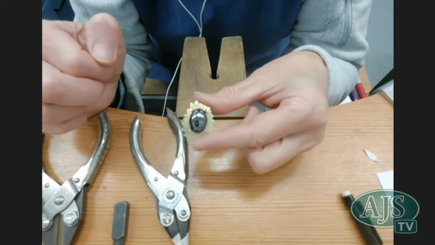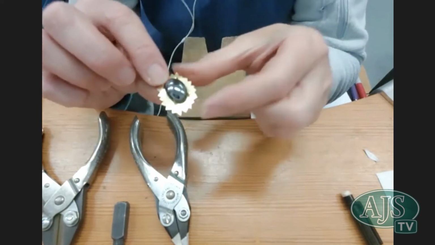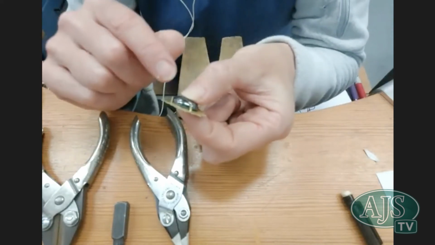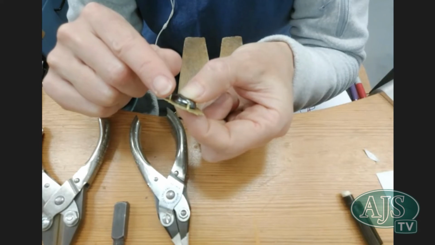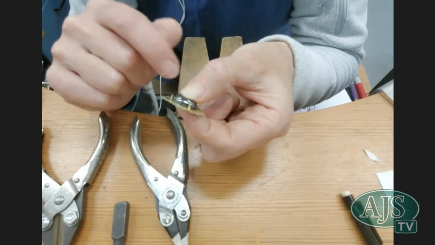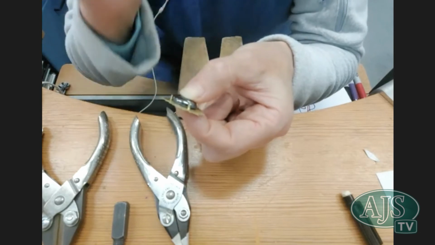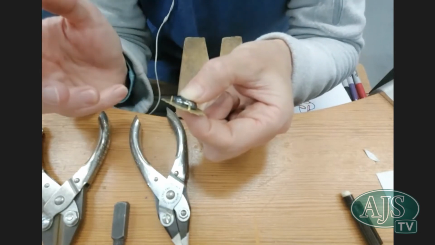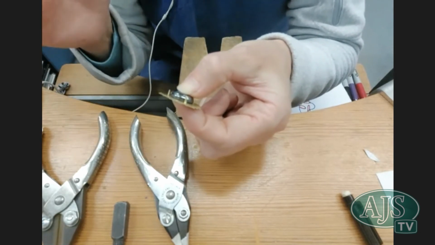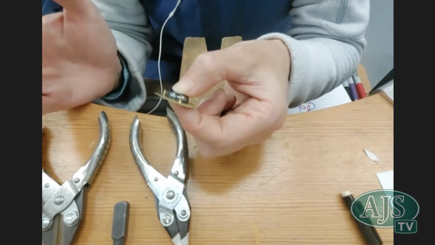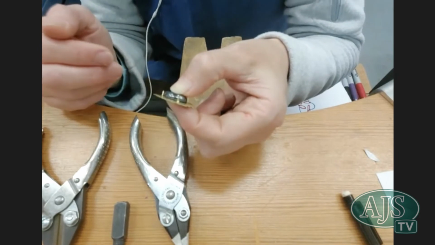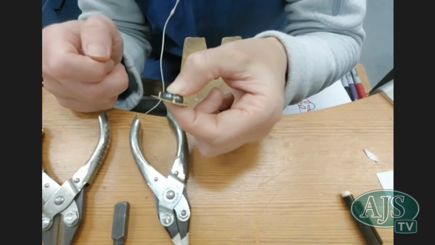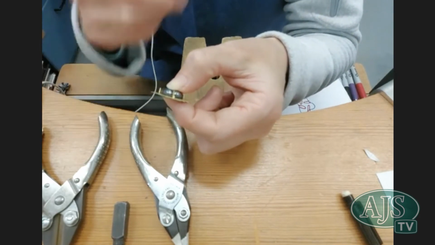Yeah, we've done well. And if you can see, if I hold it up this way, there's just enough of the tab above the line of the curve of the stone to be able to bend over and capture that stone. If they're too short, they're just going to sit on the side, your piece will fall out. Too long, you can file them down, you can fix that. Or you might want them nice and long as part of your design.